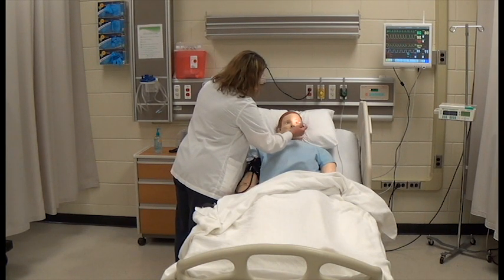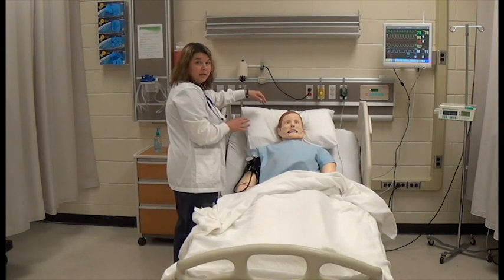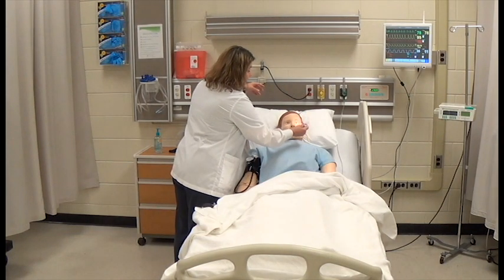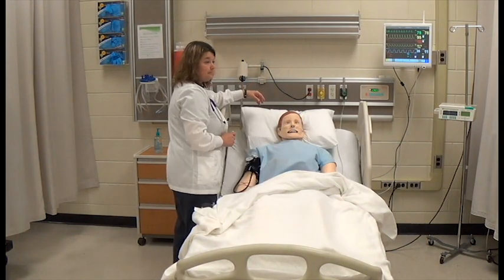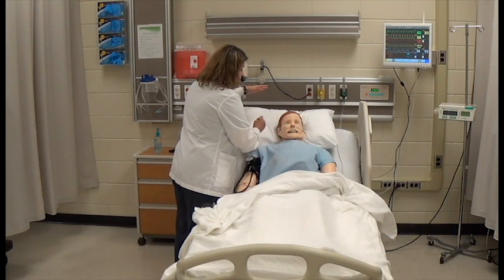And I'm going to come from the side into his eye and back away. Whenever there's no light shining in his eyes, his pupils should be dilated. Once I shine the light in his eyes, they should constrict. That is a normal response. Then I'm going to move over to the other eye and shine it in and away and in and away.